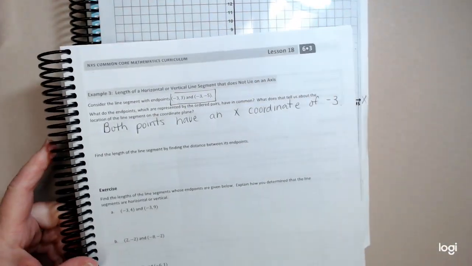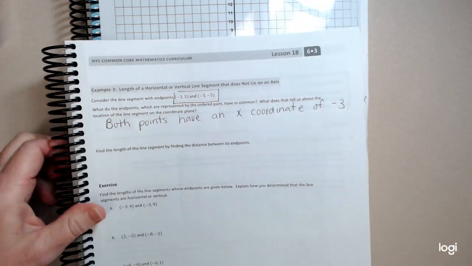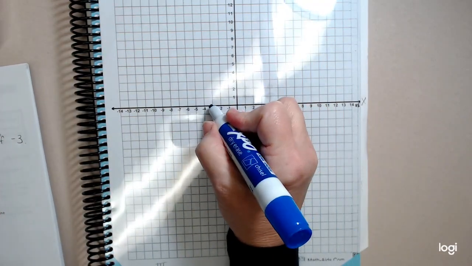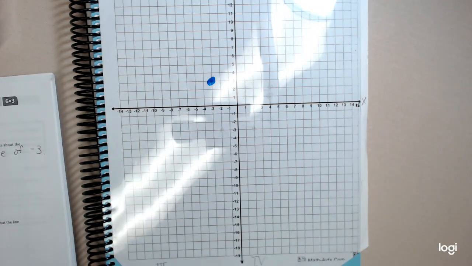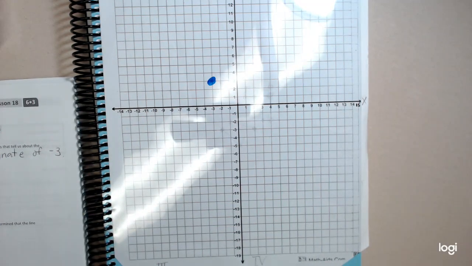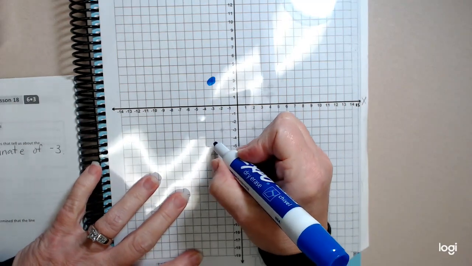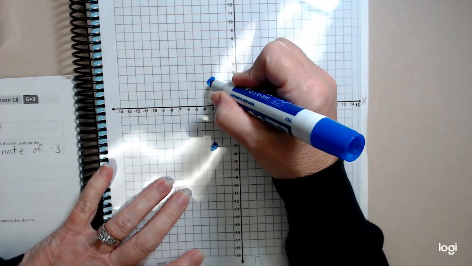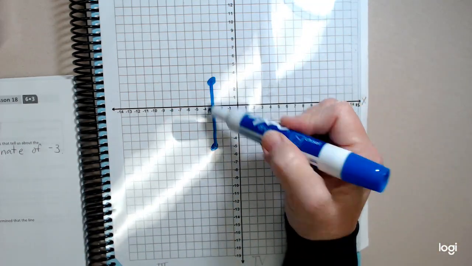All right, if we recall, we have these 2 points. I'm going to graph them here on my coordinate plane, -3, +3. So if I go over -3, +3, I'm right here. And then the next one, if you guys look in your math book, is -3, -5. It said that this is a line segment. Okay, so what do we notice? Well, we already noticed that our x is -3 on both.